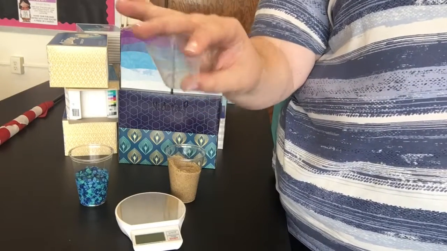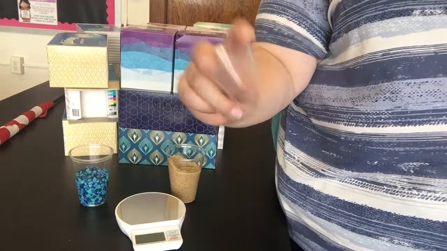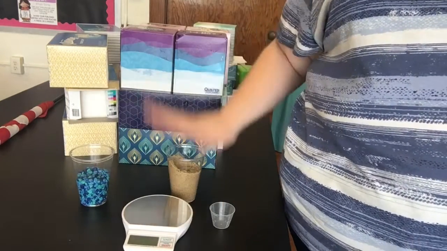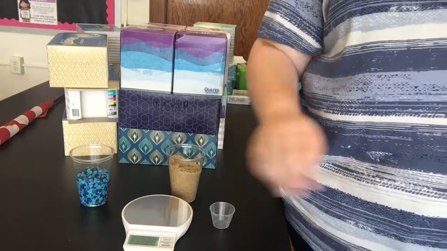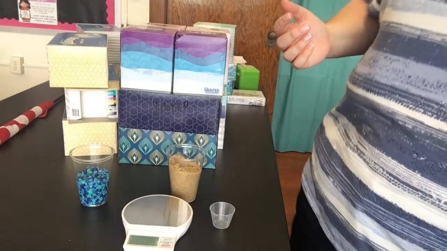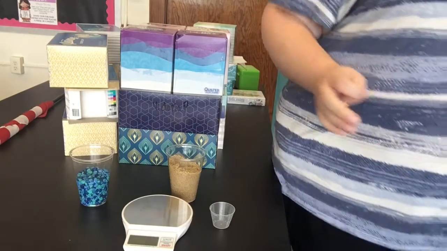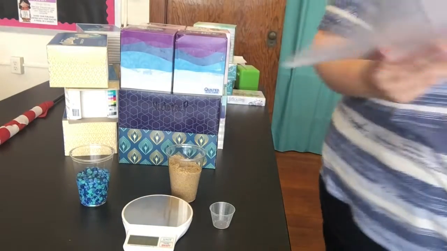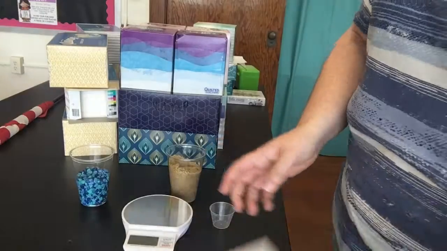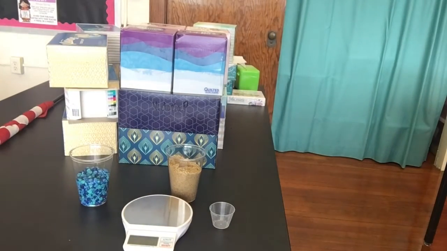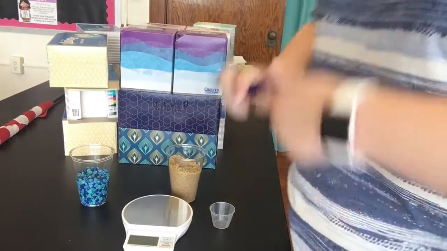It's very similar to what you get medicine put into. You also need a digital scale, gravel, and sand. You will have a paper to record your data, and on that paper, you are going to write down all of the measurements that you gather.